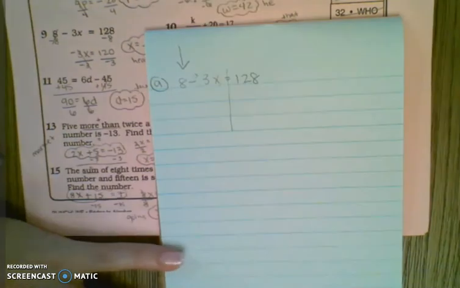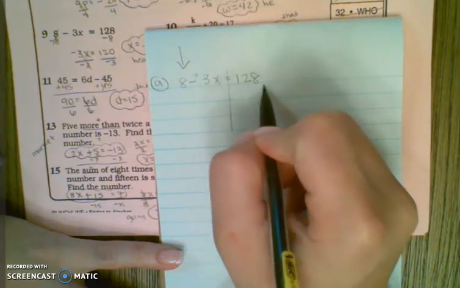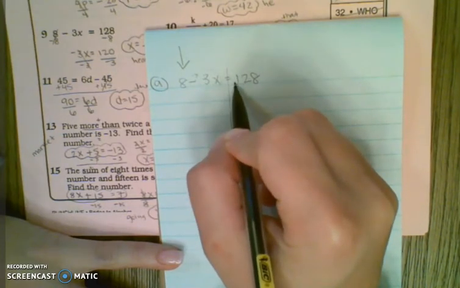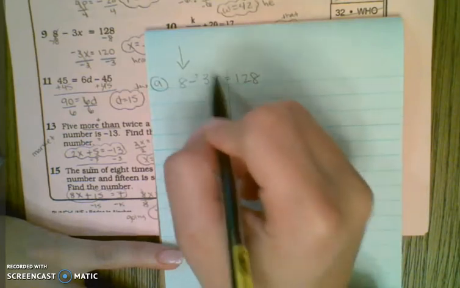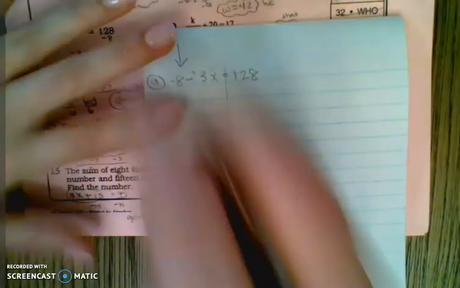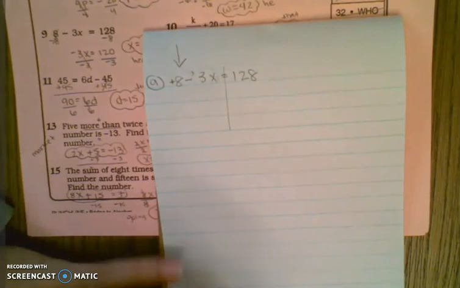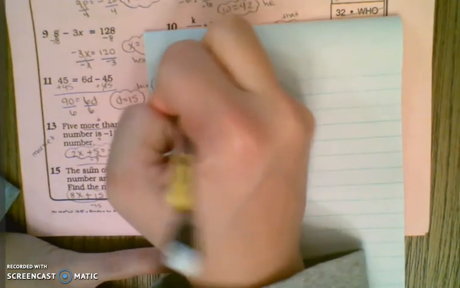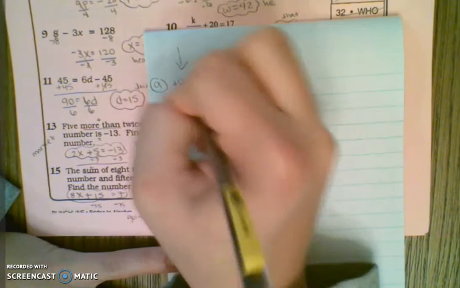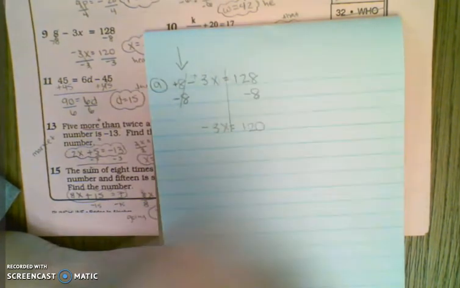Okay, I need to get rid of that 8 right there. And you have to look at the sign in front of it. It's always the sign in front. So like right here, there's 128. There's no sign in front, which means it's positive. 3x is negative. 8 is positive. So the opposite of addition is subtraction. So minus 8 minus 8. So negative 3x equals 120.